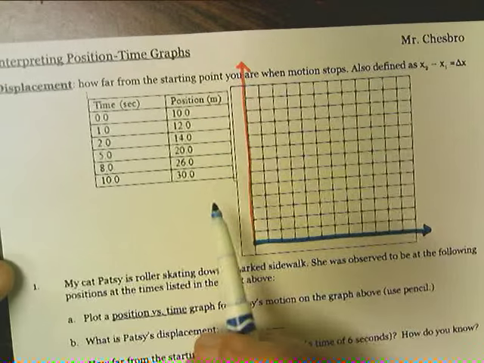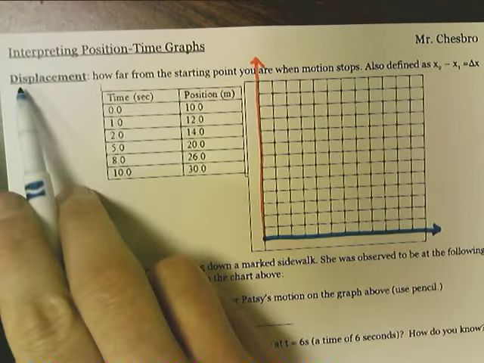So I'm noticing up here at the top that we have a definition of something called displacement. That could be useful. I see a chart of information. Here are some positions, here are some times. I know that time is always the independent variable and it always goes on the x-axis. So I'm going to put t in seconds like this. And I see that position in meters is also listed, and position is marked with an x. X marks the spot.